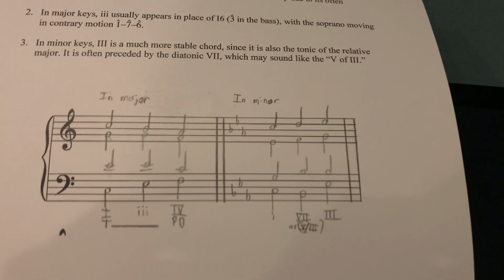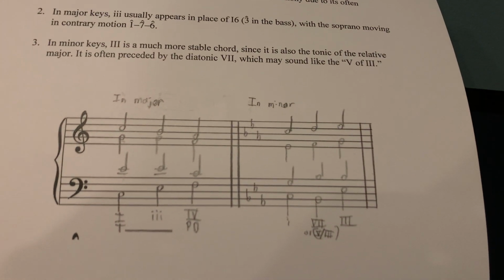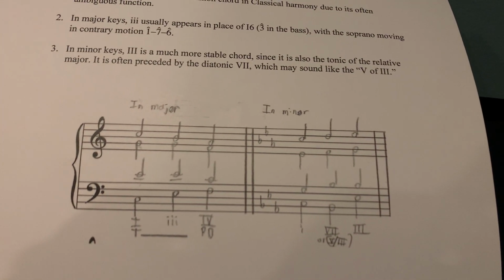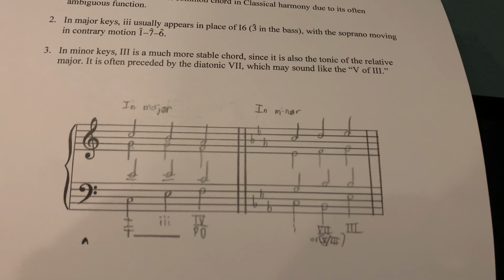And then you might go back onto the 5. Now, if you heard that, you probably thought it sounds kind of out of the classical style, doesn't it? It's something you find more in popular music.